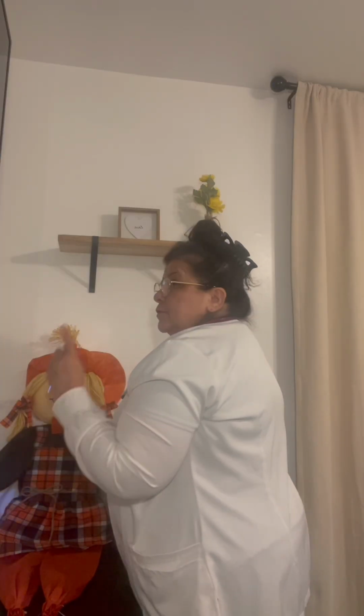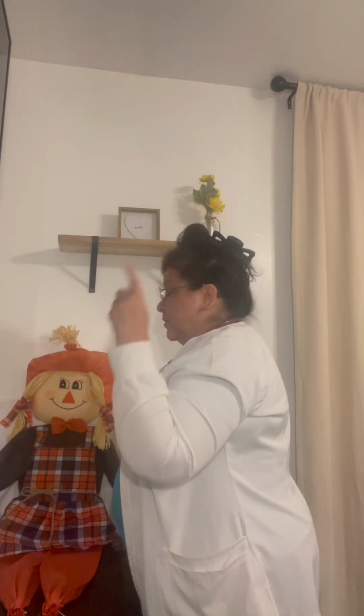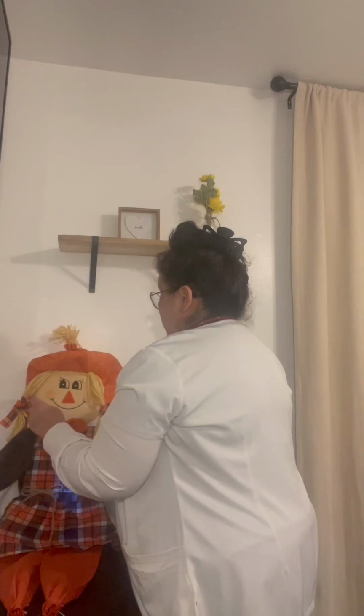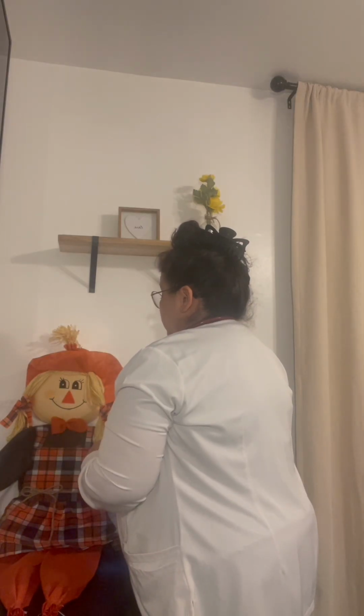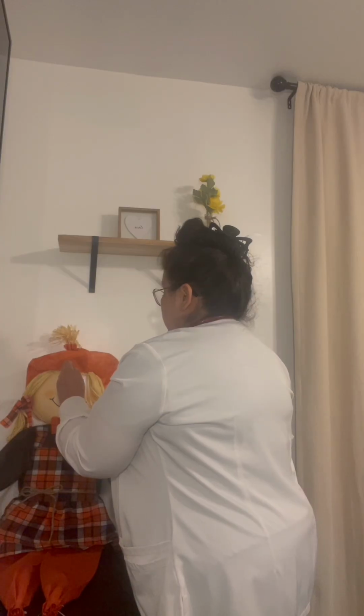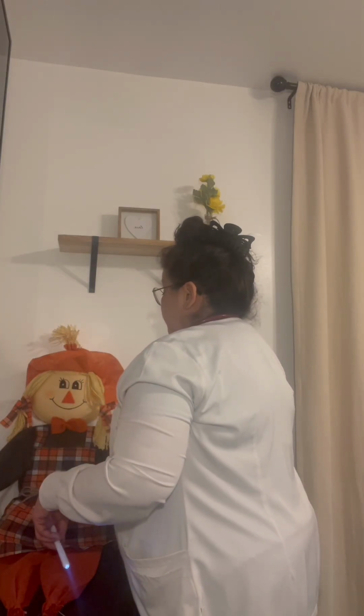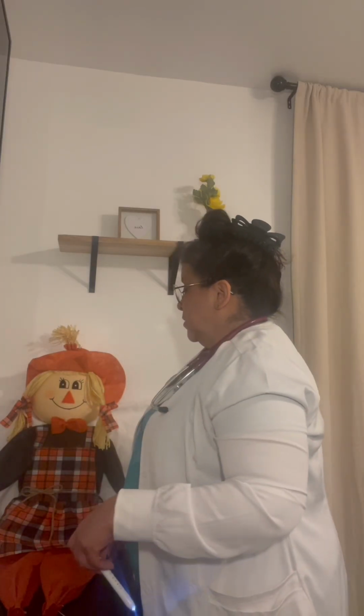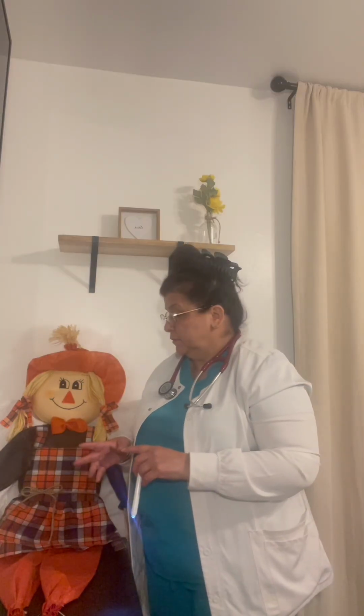Perfect. Now if I could get you to look at the dots on the wall. Perfect. Now at the light again. Now at the wall. So her eyes are normal. They're responding normally. They are equal, round, and reactive.